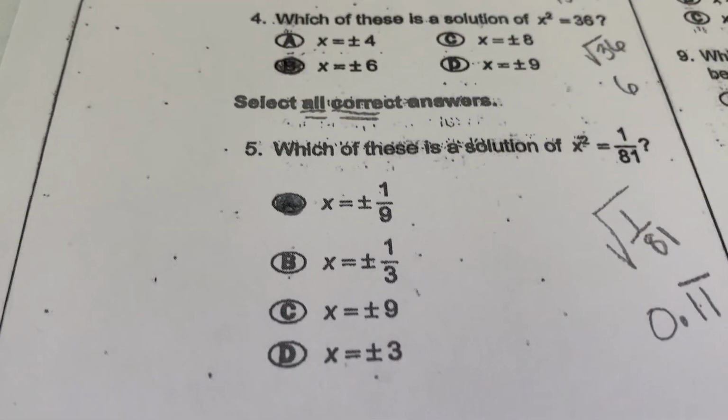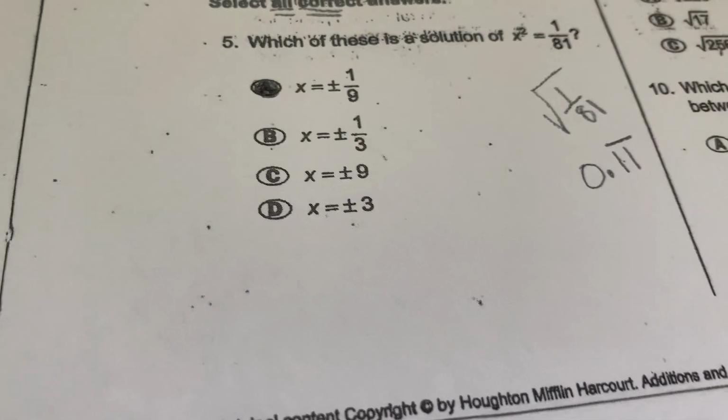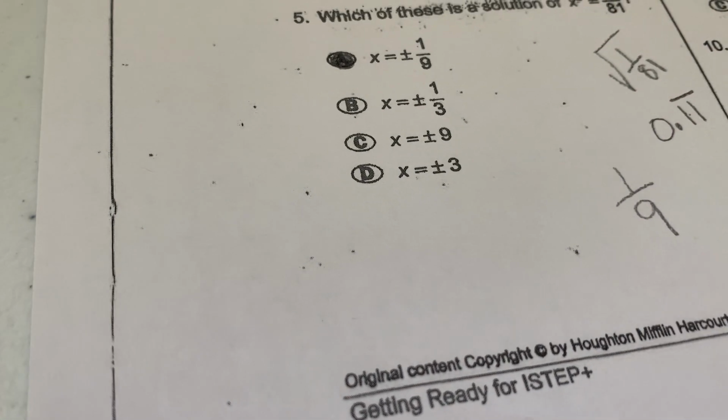Another way to do this problem is we could have done the square root of 1 and the square root of 81, and that would have just given us 1/9, which is the same thing, but either way works. All right, let's look at number 6.